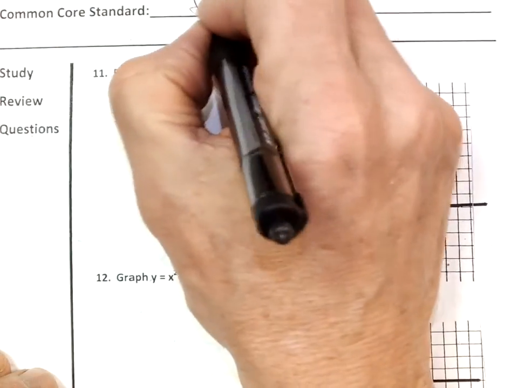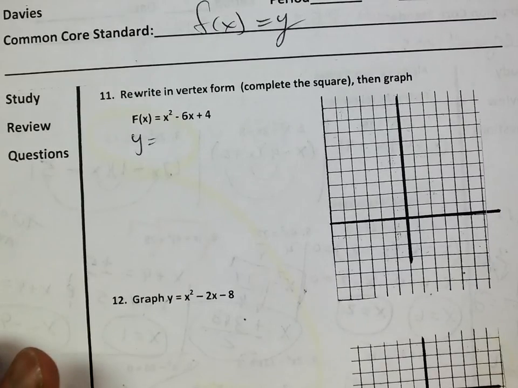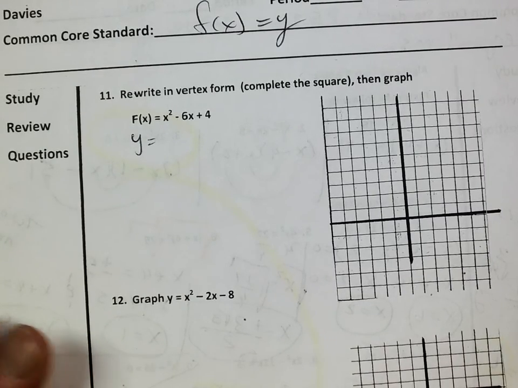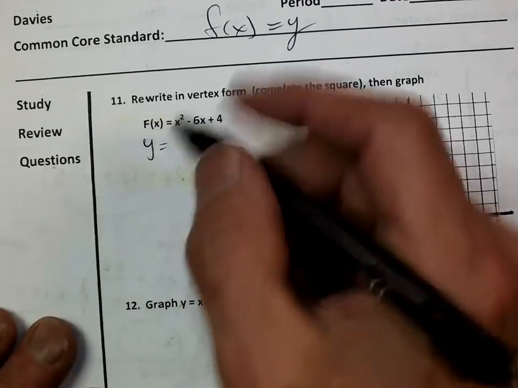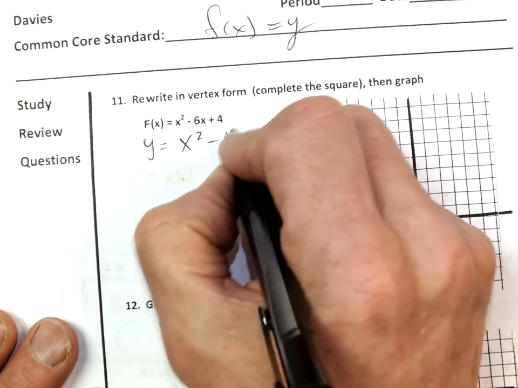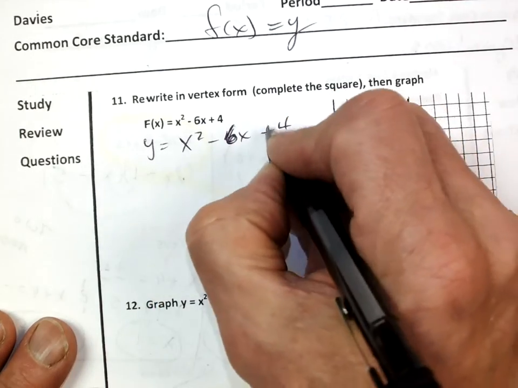Because really, for us, f of x and y mean the same thing. For what we're doing. Eventually, they won't. But that's in pre-calculus, okay? But for right now, f of x and y are always going to be the same. For us. X squared minus 6x plus 4. Okay, what's the first step?